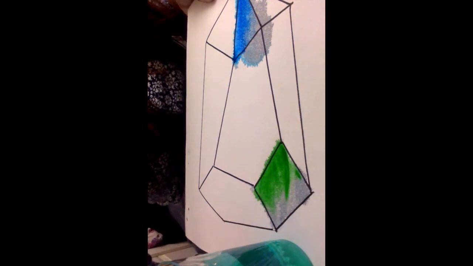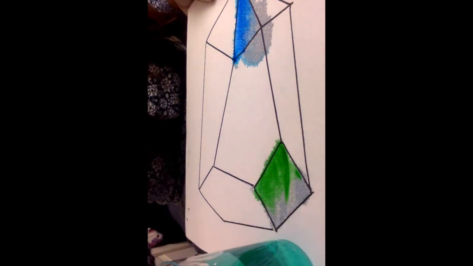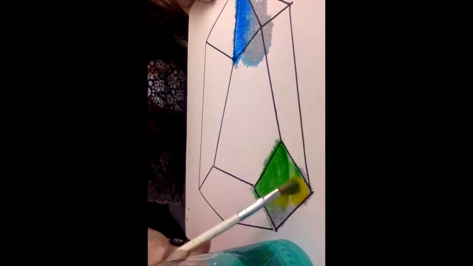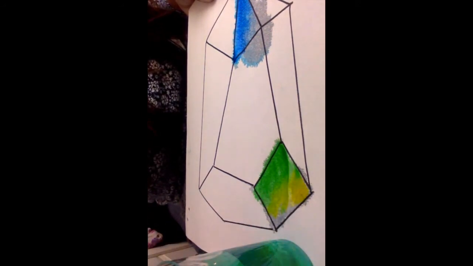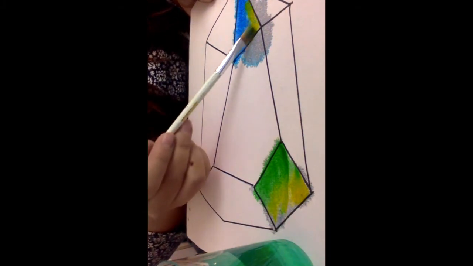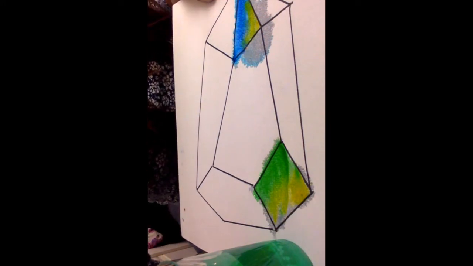because I want those watercolors to do the work for me so that one side is dark and the other side's a little lighter. If you want, making sure you rinse your brush, you can add a little bit of yellow on one side to make it look like it blends into another color. So if you want to add multiple colors so it looks like your colors are blending, you can do that. But just make sure you're rinsing your brush in between.